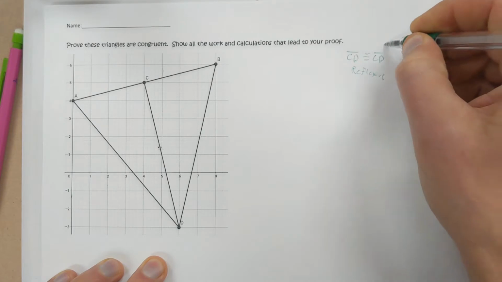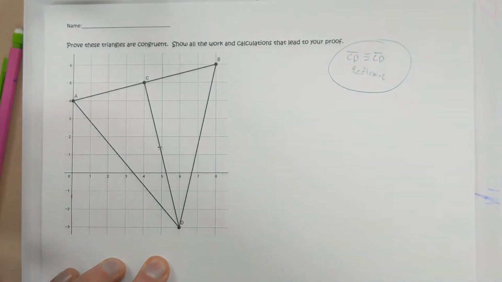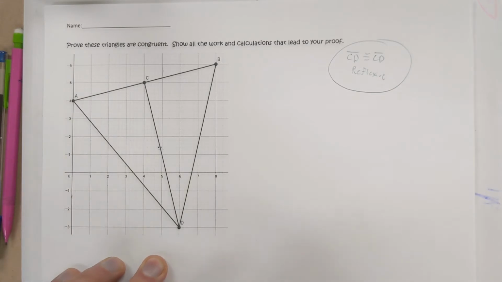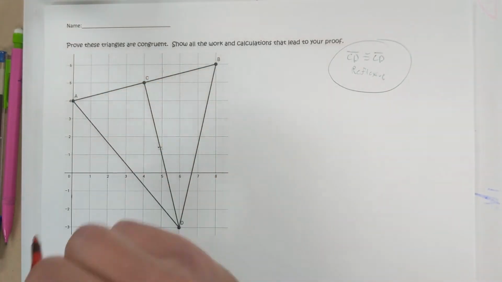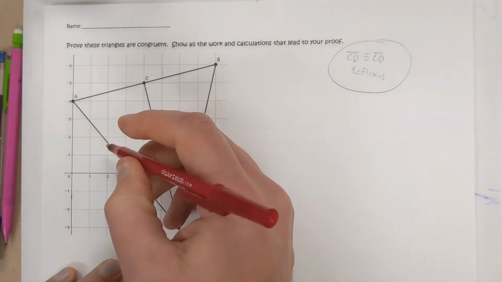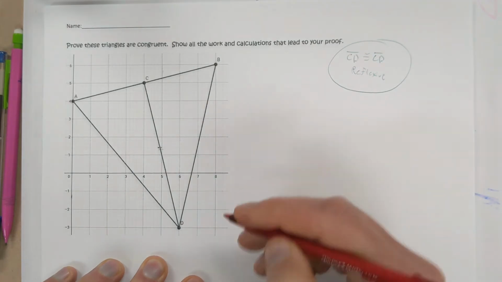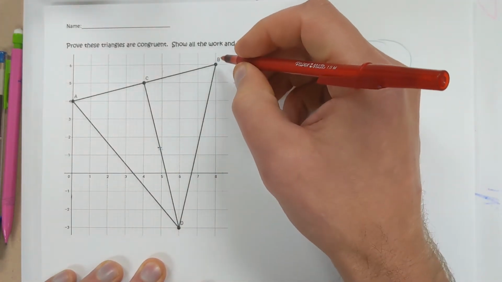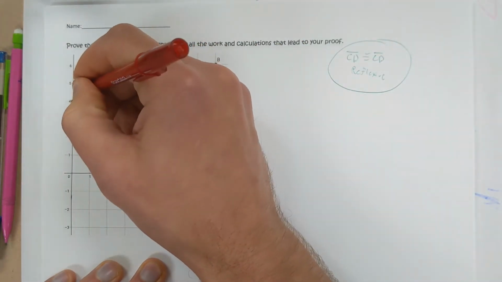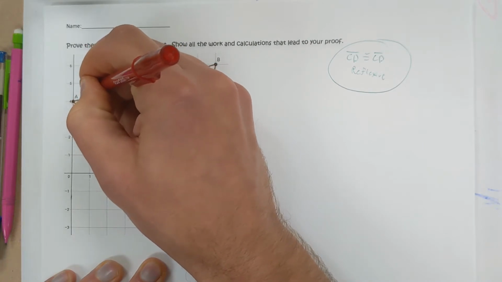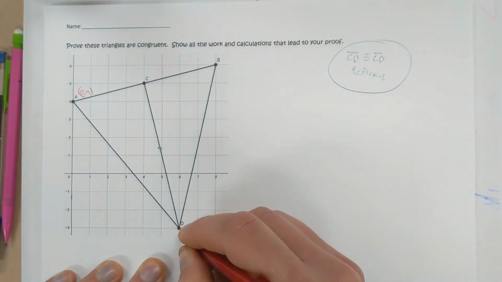Now I'm going to show you lots of things we can do here. One of the ways we can prove these triangles are congruent is by using the distance formula. How long is AD? How long is BD? We're going to do that. So AD, A right here is (0, 4). D is (6, -3).